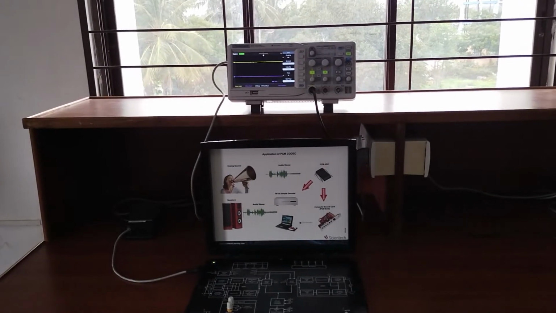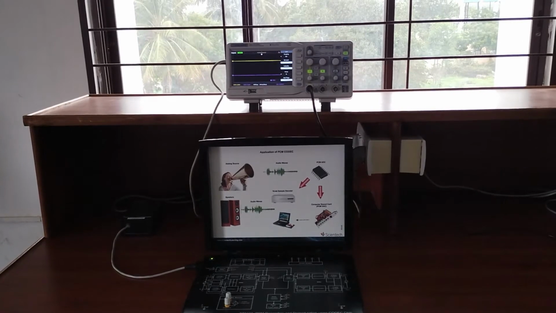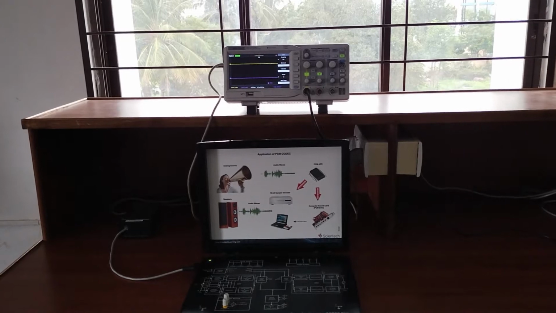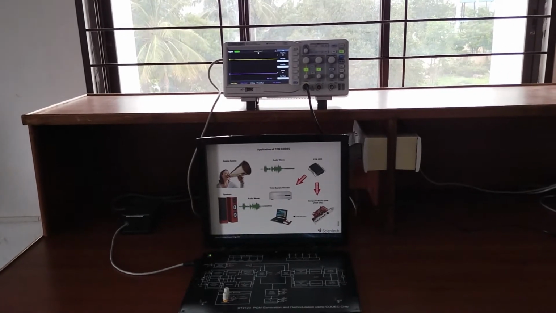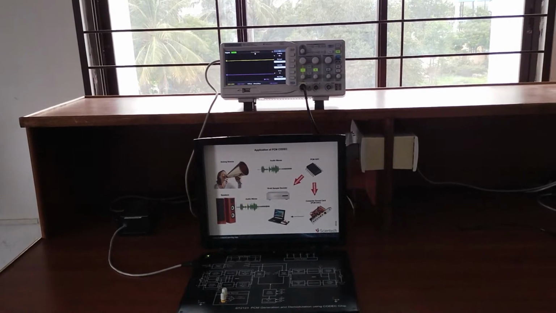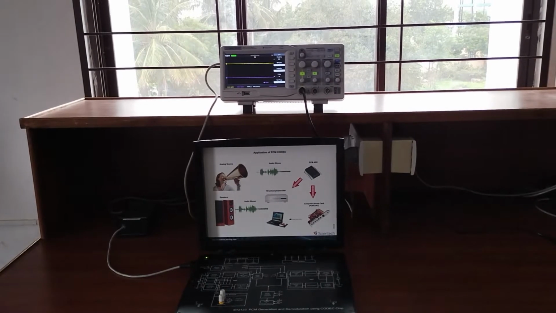Good morning, students. Today I am going to explain the analog and digital communications lab. In this, the fifth experiment is pulse code modulation and demodulation. So this is the trainer kit which provides both pulse code modulation and demodulation. To observe the waveforms, I am using the digital CRO.